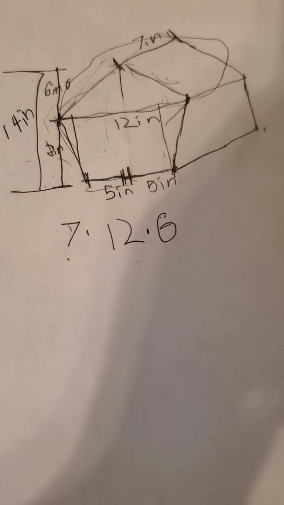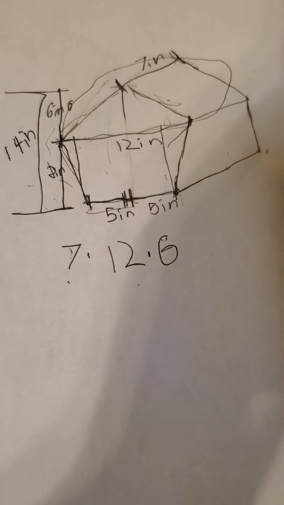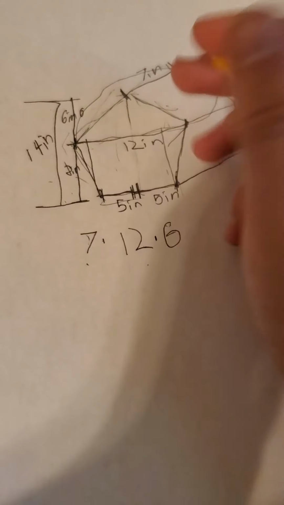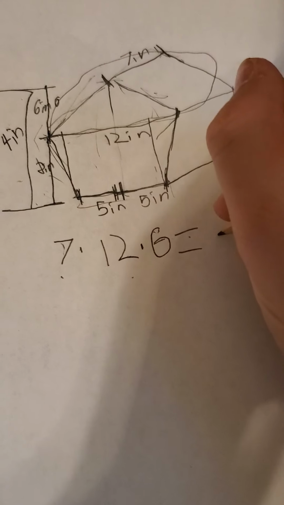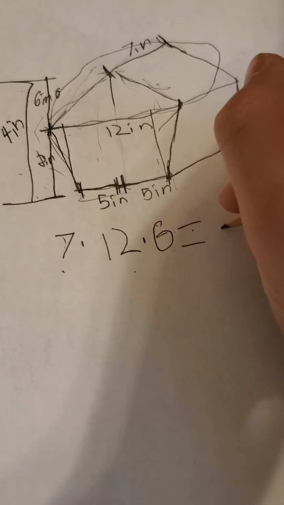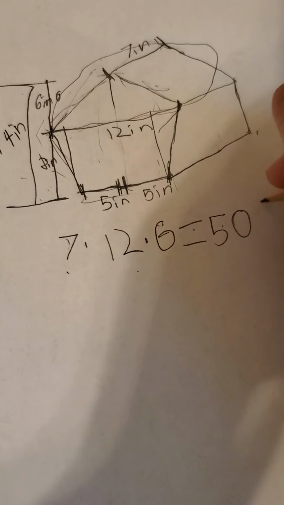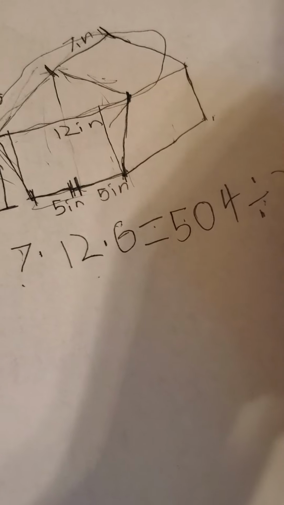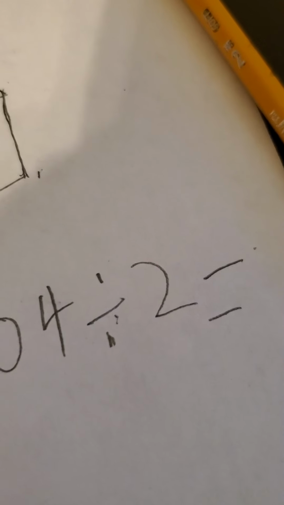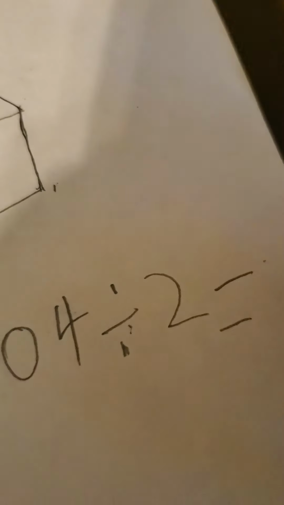7 times 12 times 6, 504. But you have to add another step because this is a triangle, not a rectangle. So you have to do 504 divided by 2, and that gets you 252.